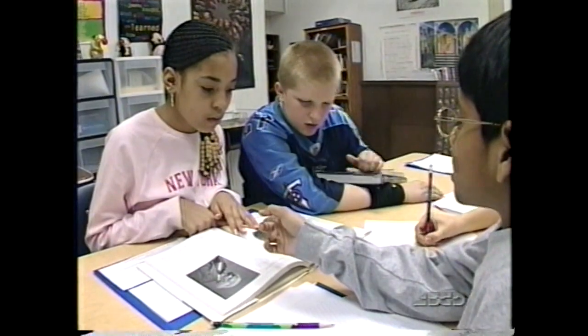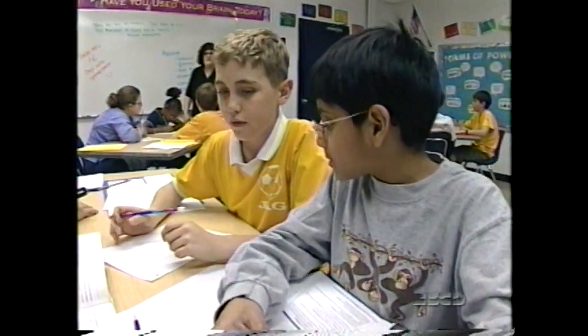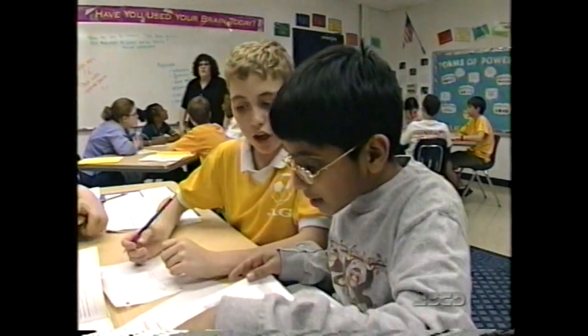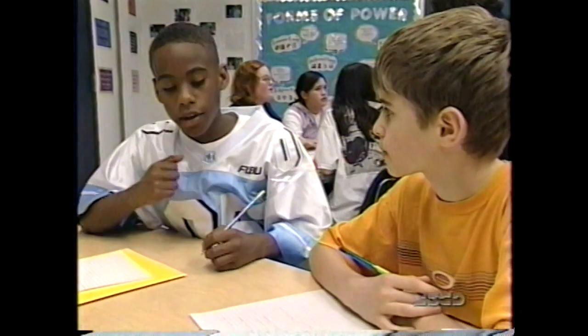Students of all ages can work with complex tasks, meaning they can function in a group, they can think at a high level, they can use multiple modes of materials, and they can become more sensitive to one another's strengths.